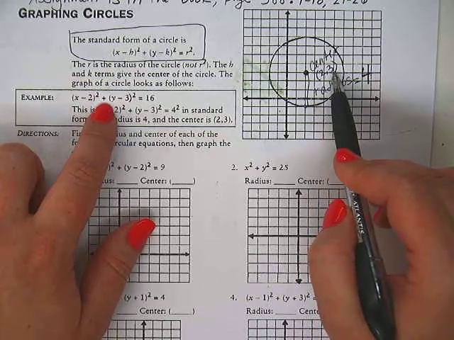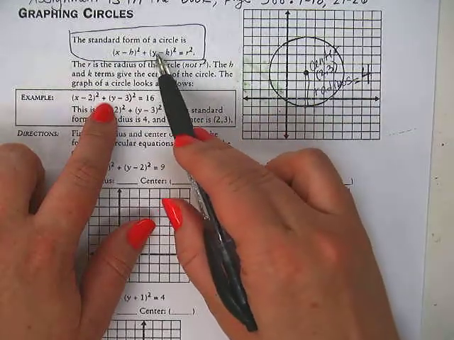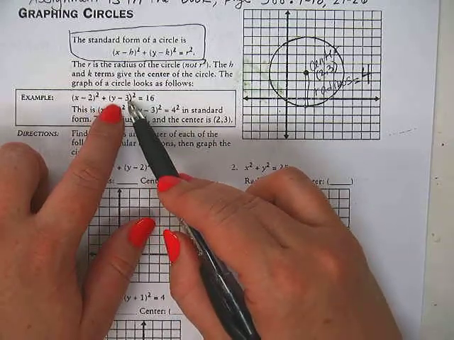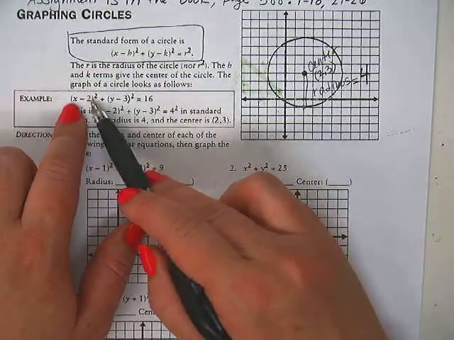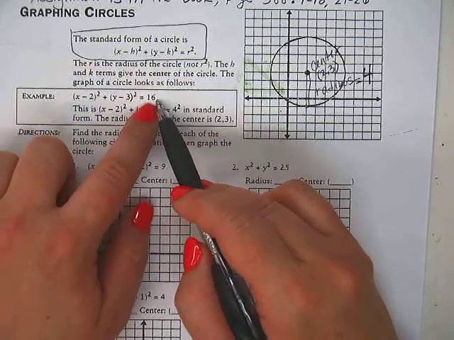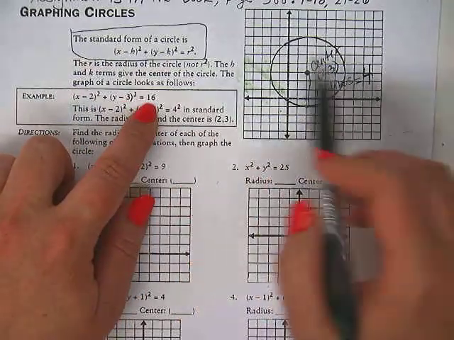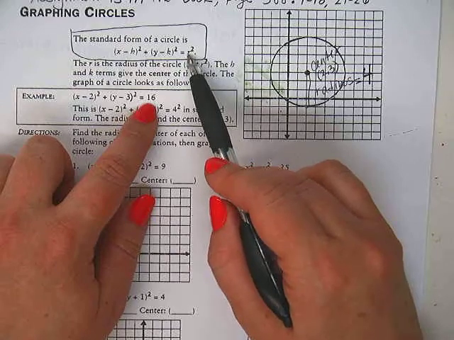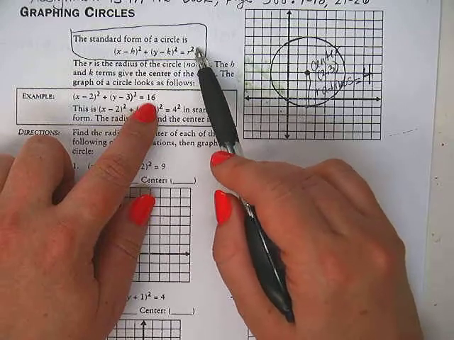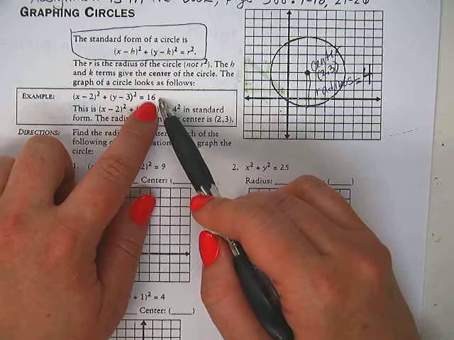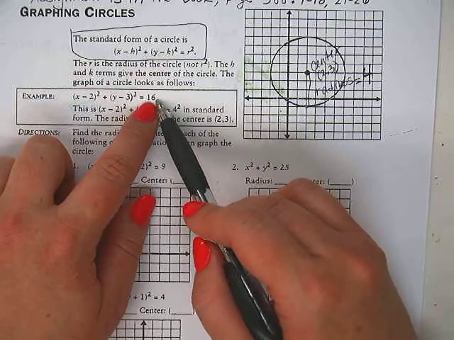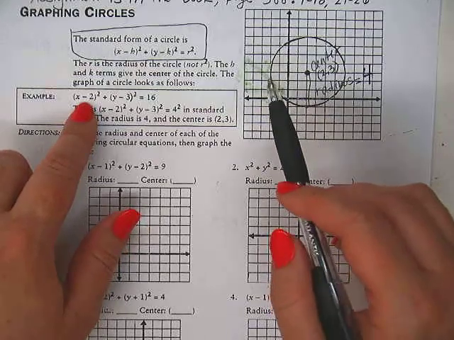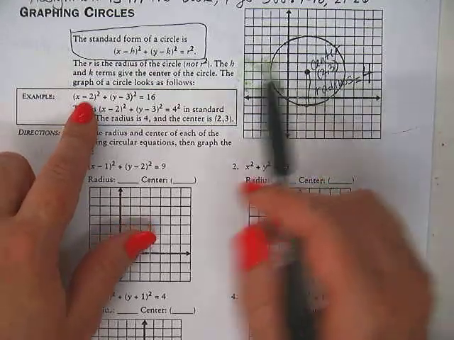And then we have y minus k. So the other value for the center is a positive 3. So if we go y minus a positive 3, we have y minus 3. We're not going to do anything with that part and that part. But then the last part where we plug in the 4, we plug in 4 squared. We don't want to just leave it as 4 squared. We'd want to multiply that out. So 4 times 4 is what number? 16. Good job. So here is the equation for this circle.